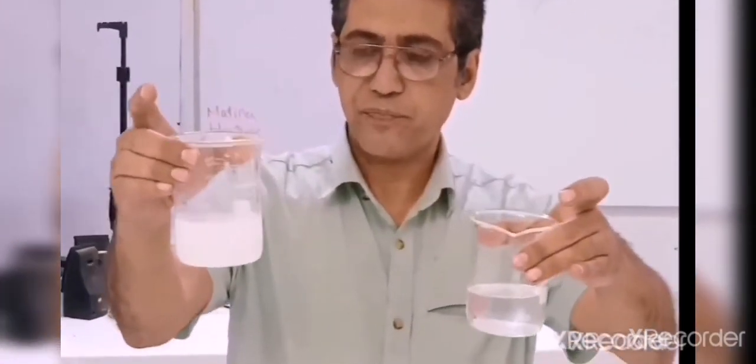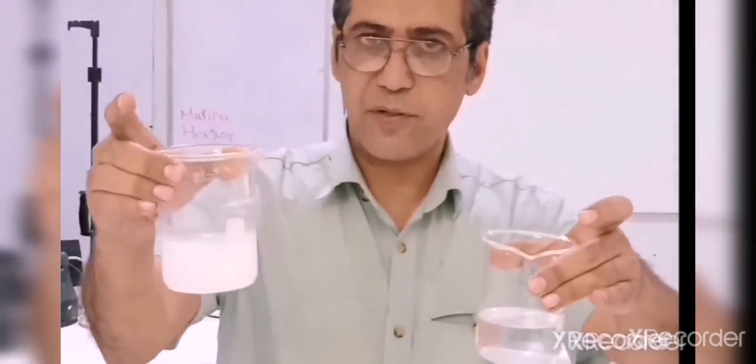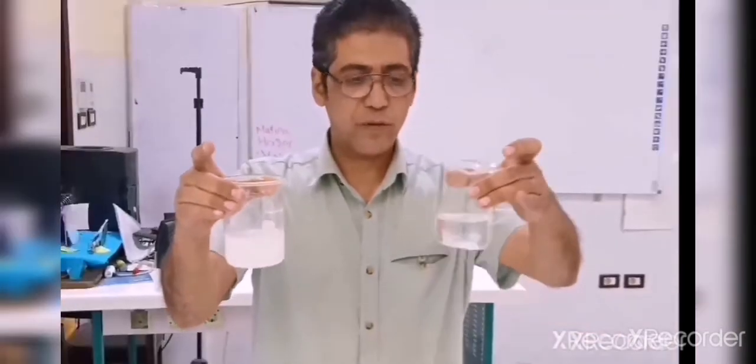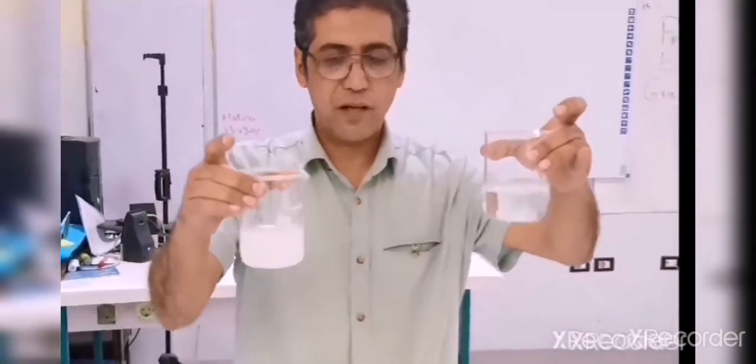This beaker becomes turbid due to the formation of calcium carbonate, insoluble in water. This beaker contains clear lime water.